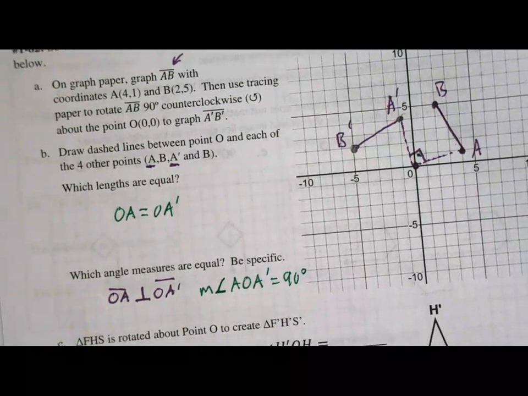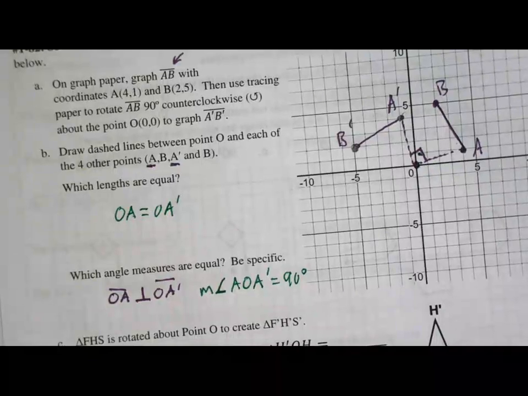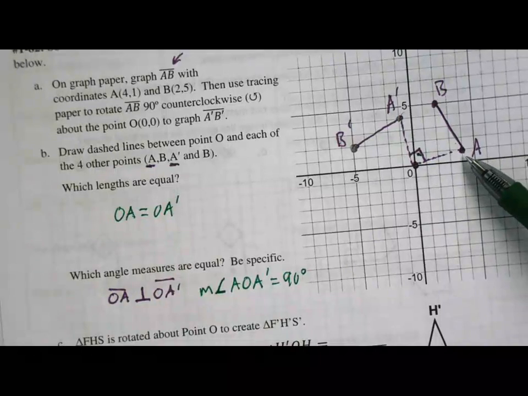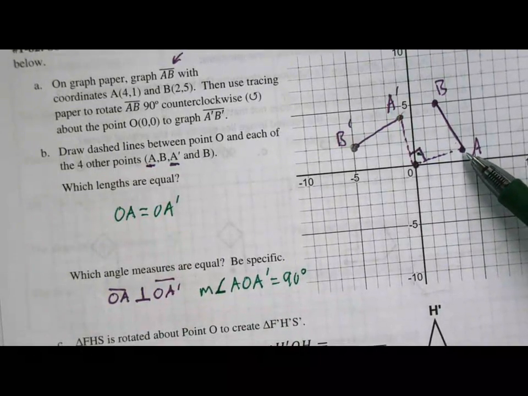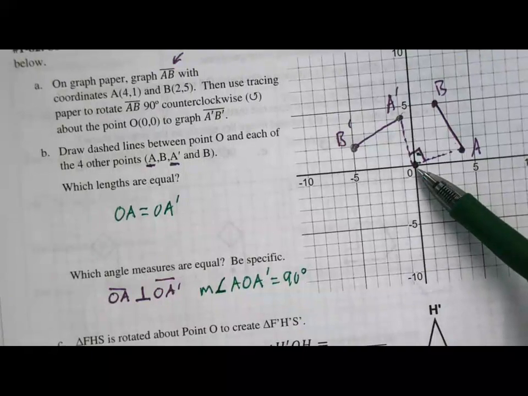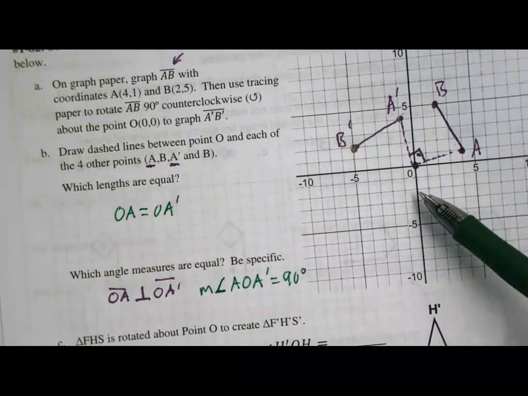All right, this is a property of rotations. When you rotate a point, it doesn't matter which direction you rotate or how far you rotate, it's always going to be the same distance away from your center of rotation afterwards as it was before.